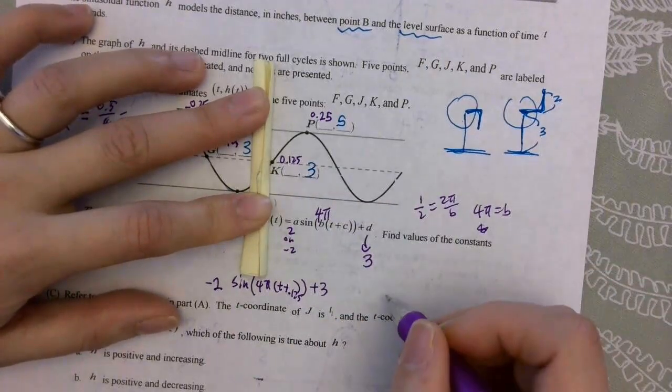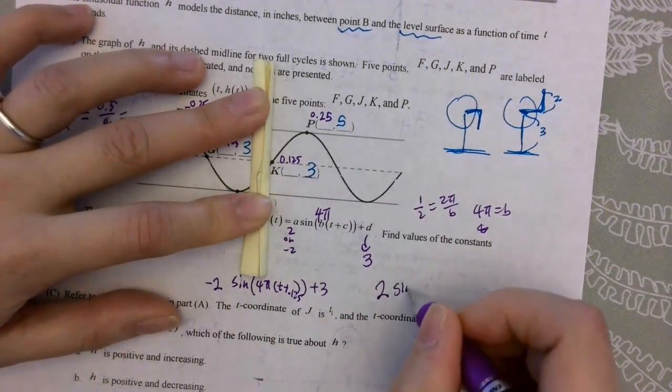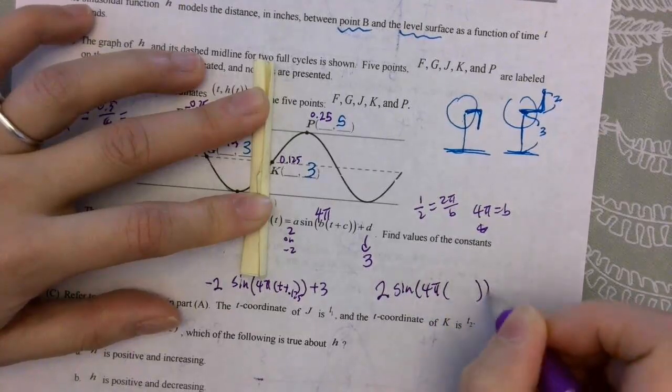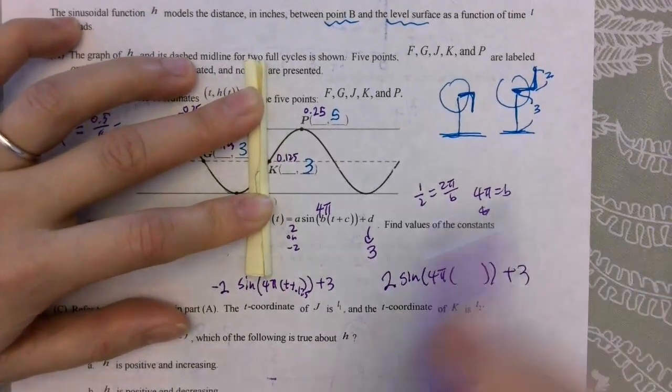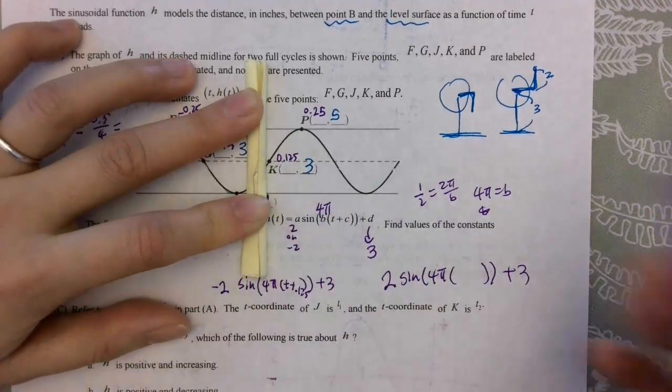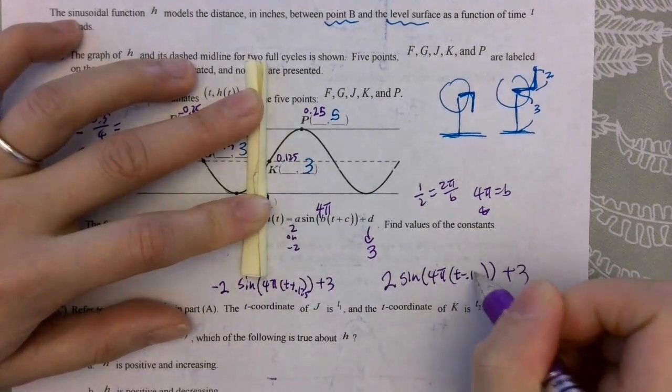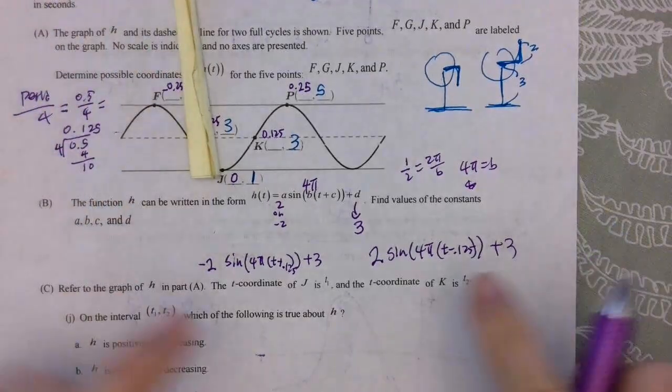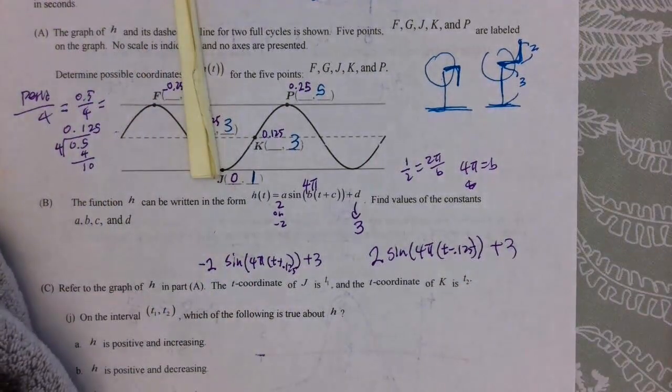What about point K, midline going up? So that one is going to have A as +2. You are moving 0.125 to the right, so it's going to be t minus 0.125. Both of them are correct. Let me look at the key quickly and see what was written there.